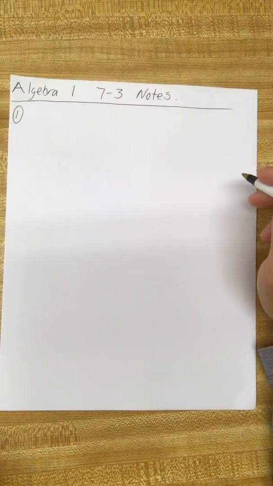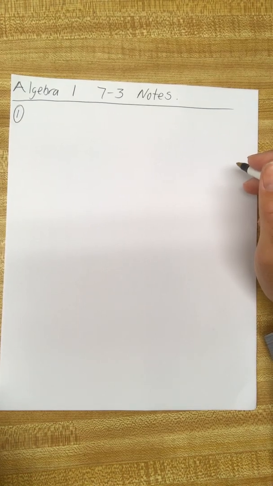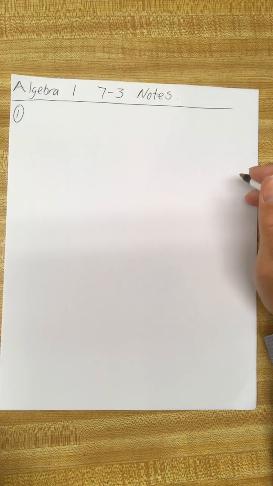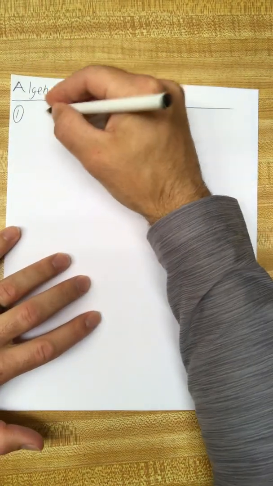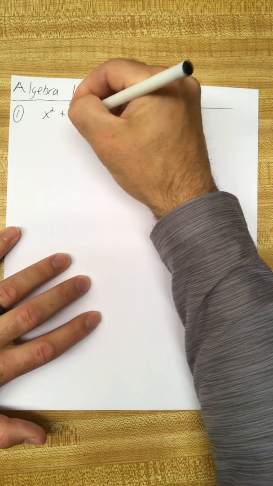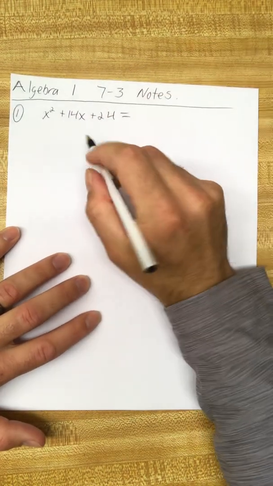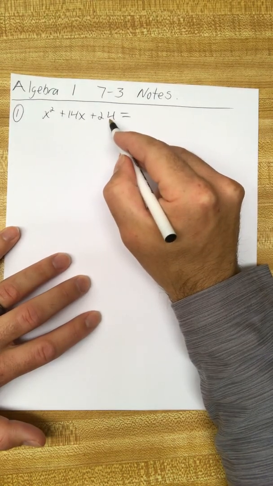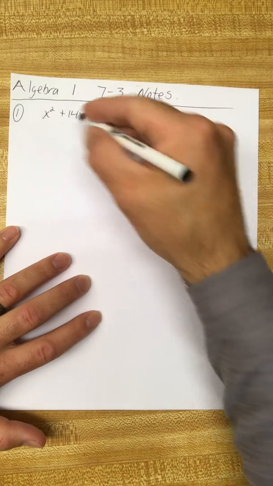All right, so this week we're going to wrap up our first type of factoring, factoring quadratic trinomials. The first type of problem that we looked at this week was stuff like this. We're looking for factors of 24 that have a sum of 14.